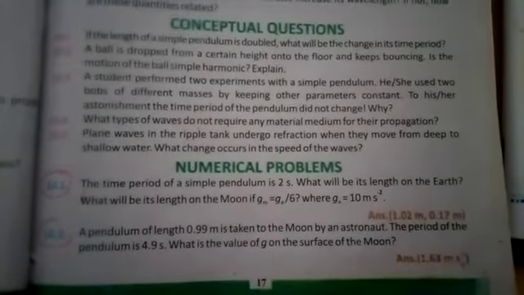The first numerical is: the time period of a simple pendulum is 2 seconds. What will be its length on earth? What will be its length on the moon? If gravitational acceleration on moon is equal to gravitational acceleration on earth divided by 6, where gravitational acceleration on earth is equal to 10 meter per second square.